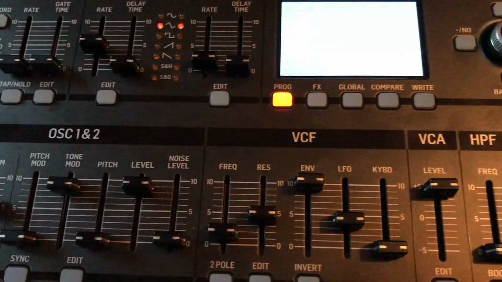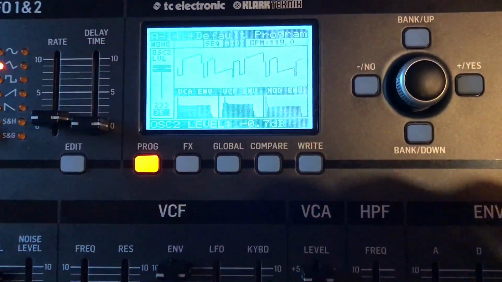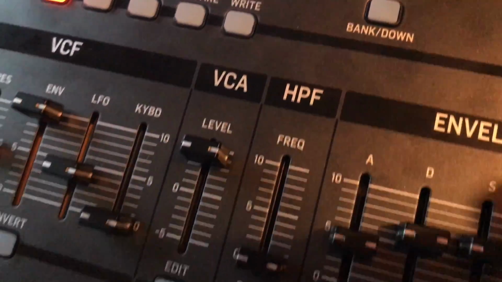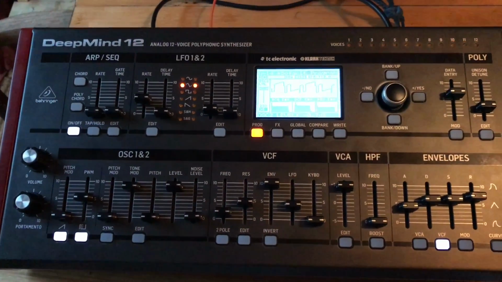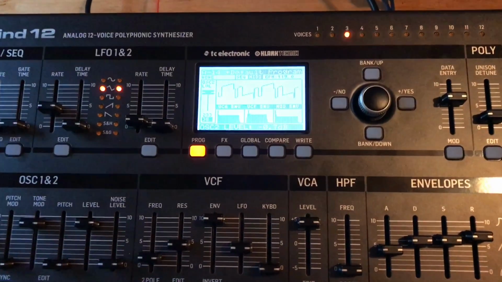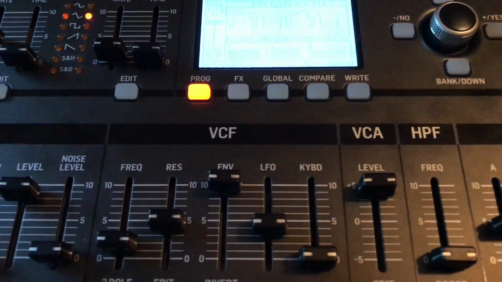Now this has only just been announced and I'm very fortunate to have an early model of one, and just playing around with it, it is a really nice format. I like the format because it's arranged in the two sort of layers rather than spread across the keyboard, so I find it really convenient to get around.